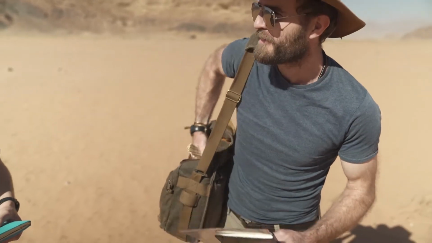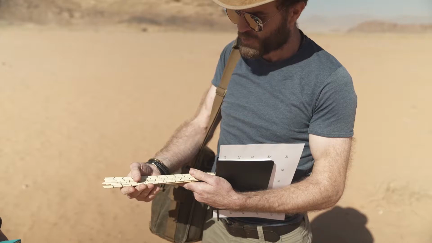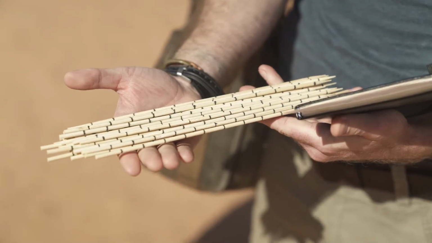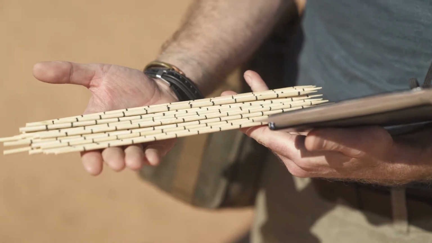The first, here's one I did earlier, are these skewers. And I've marked these off with 12 different delineations. And we're going to take each one of those lines as 10 meters. So we're going to use those to help build our 3D model.